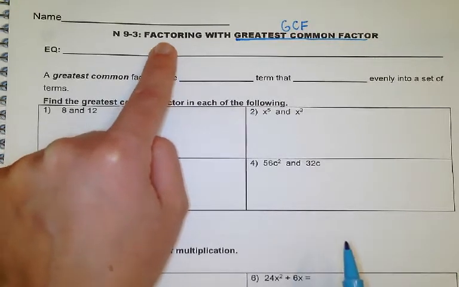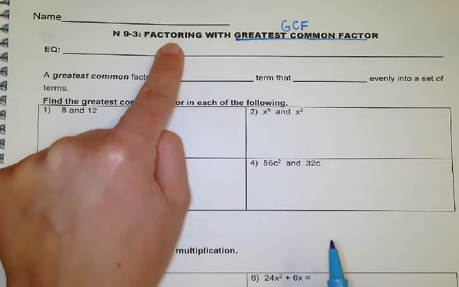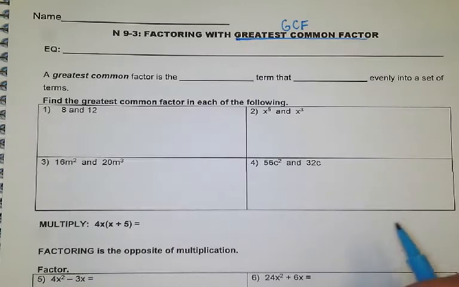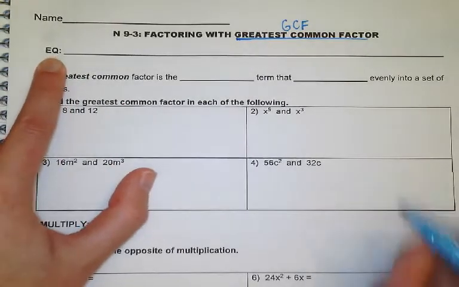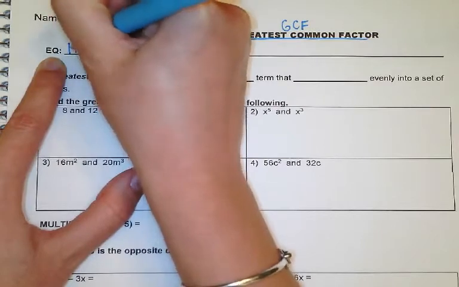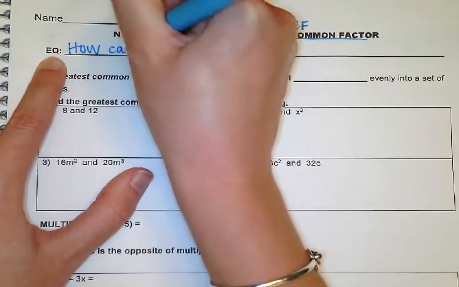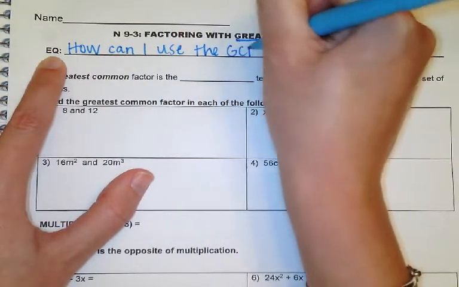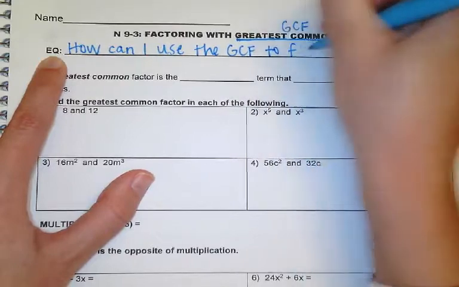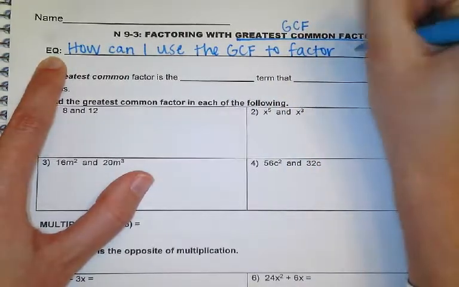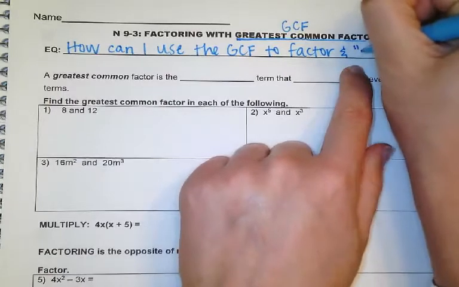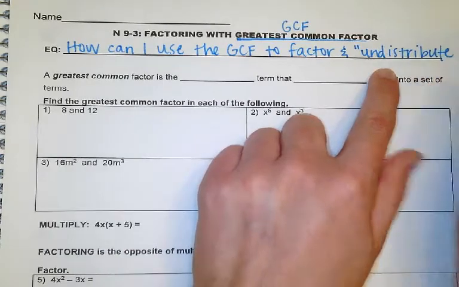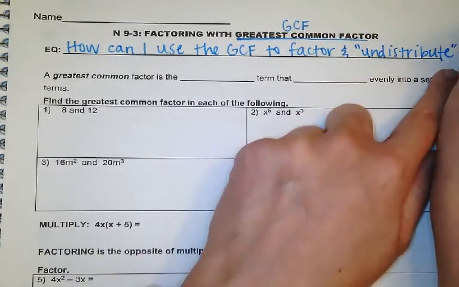So last week you got to practice multiplying. The week before spring break we got to add and subtract them. Factoring is how we describe dividing polynomials. So our goal is to use the GCF. So question, how can I use the GCF, the greatest common factor, to factor? And what we're really going to be doing today is undistributing, distributing backwards, basically.